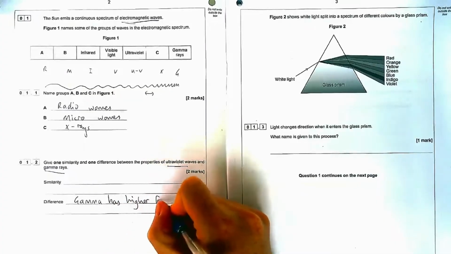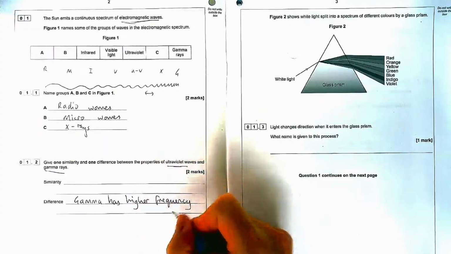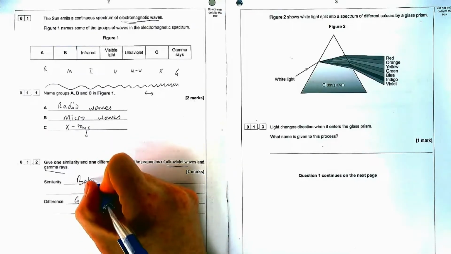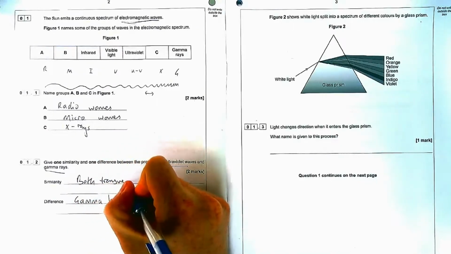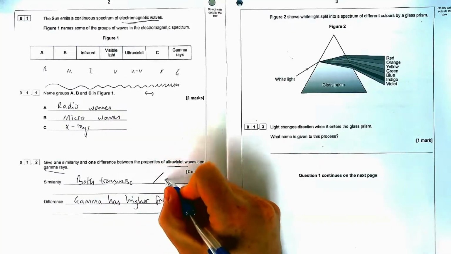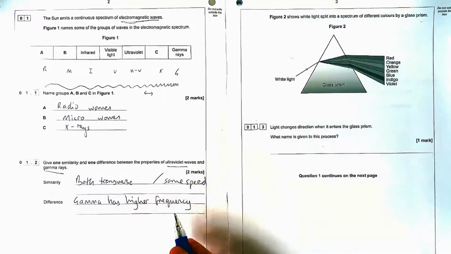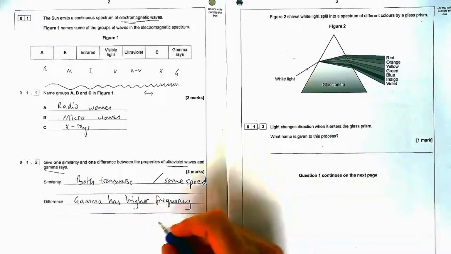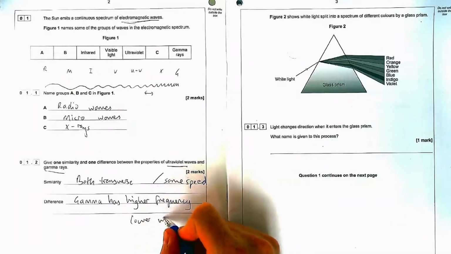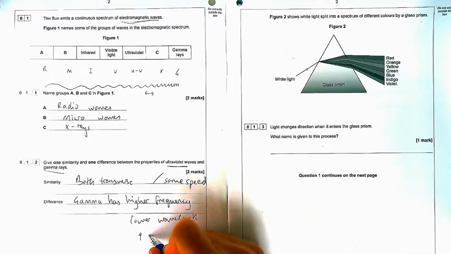Now the similarities between electromagnetic spectrum waves, all of these have these in common, not just ultraviolet and gamma rays, but you could say they're all transverse. You could say they all have the same speed, you don't need to say multiple of these, just one of these is fine. Okay, they travel through a vacuum, that kind of thing. All right, other options for differences, you could talk about lower wavelength for gamma, you could talk about it has a higher ionization or is more likely to ionize, that kind of thing as well.